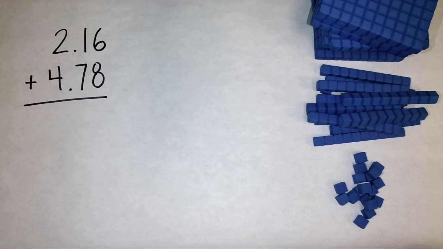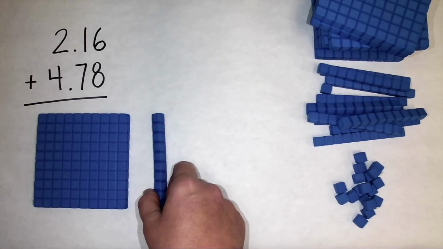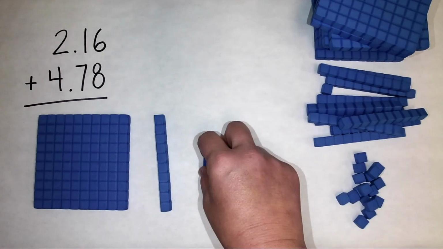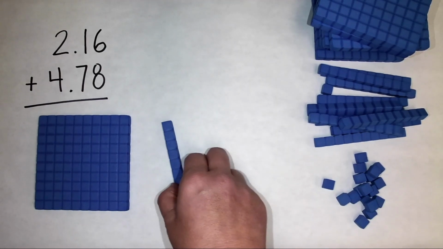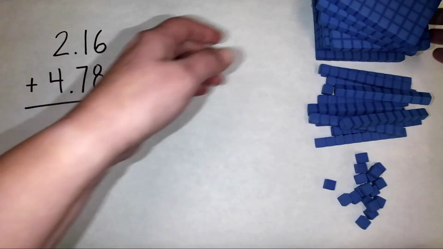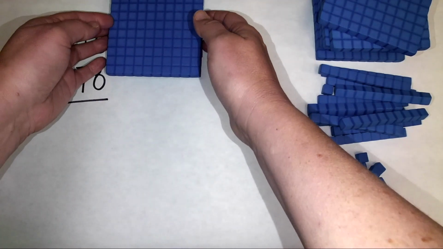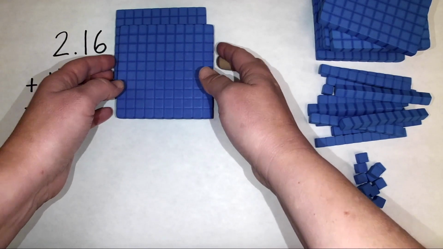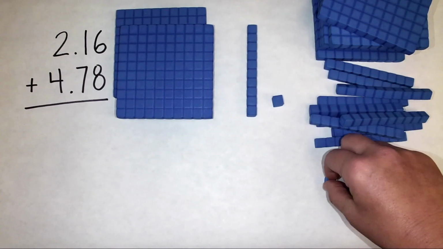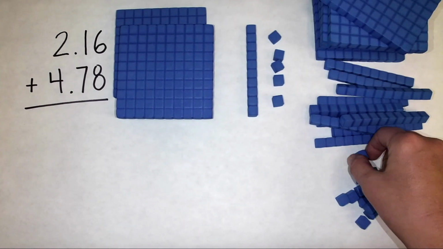And first I'm going to do this with my base 10 blocks, where my flats represent 1, my rods represent tenths, and my units represent hundredths, all right? Let's go ahead and set this problem up. I have 2 and 16 hundredths. So I'm going to show 2 right there just like that. I'm going to move it into the camera view. All right, there you can see it like that. And I have 1 tenth, and then I have 6 hundredths. 1, 2, 3, 4, 5, 6.